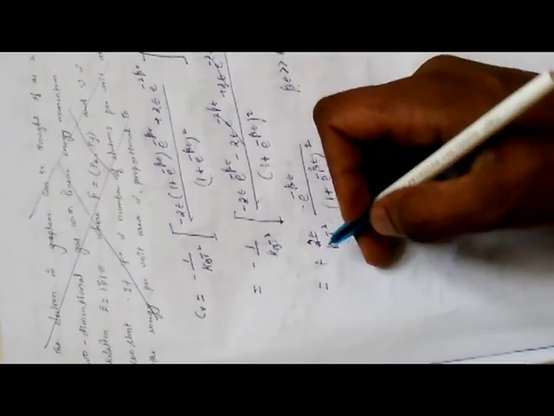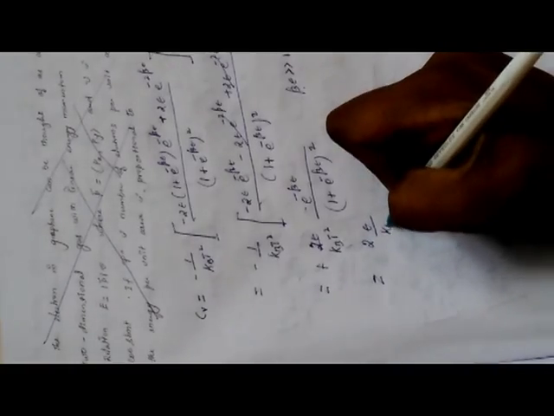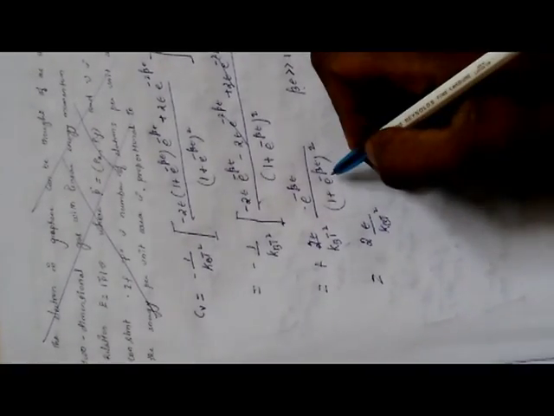Here they have given one condition at the lower temperature limit. That means βε is much greater than 1, because β is equal to 1 by kBT. At lower temperature approaching 0, β is infinity. That means βε is much greater than 1. Apply this condition here: 2ε divided by kB T square.